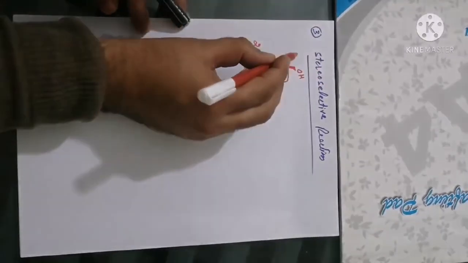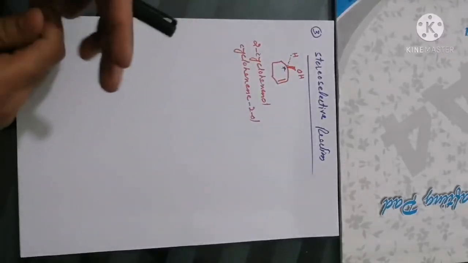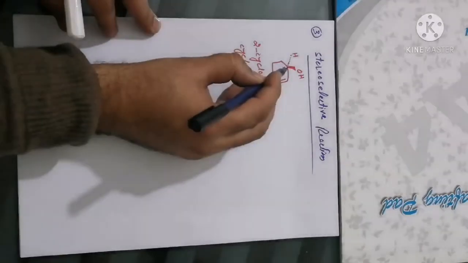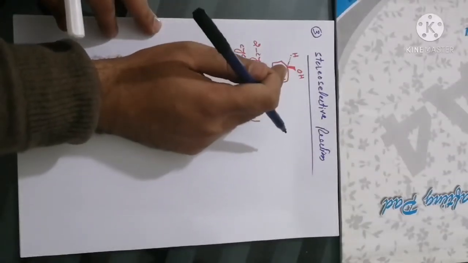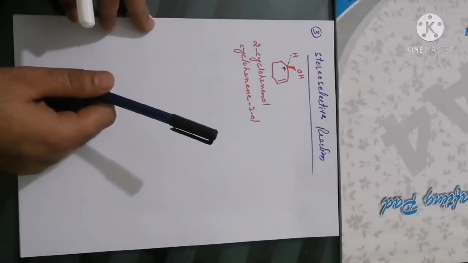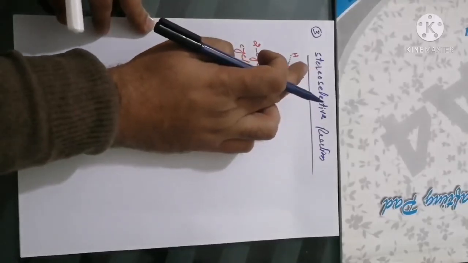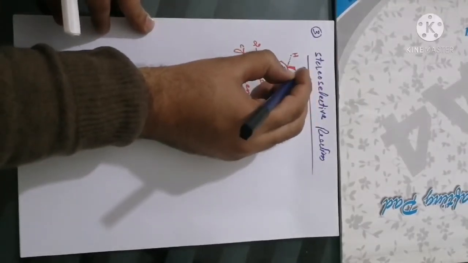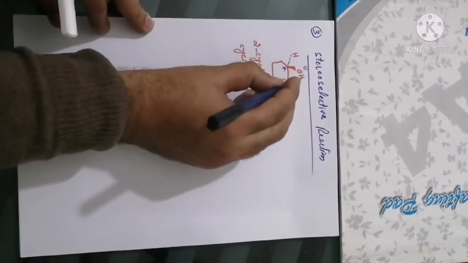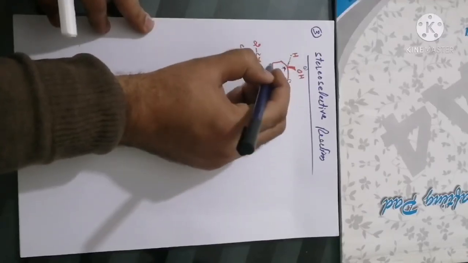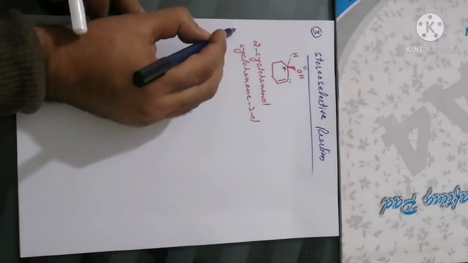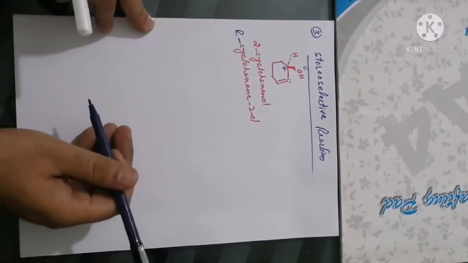By the way, what is the configuration of this asymmetric center? Is it R or S? I hope you have gone through that. This is 1. If you assign the priority 1, 2, 3, it's clockwise. So it's R, R-cyclohexen-2-ol.